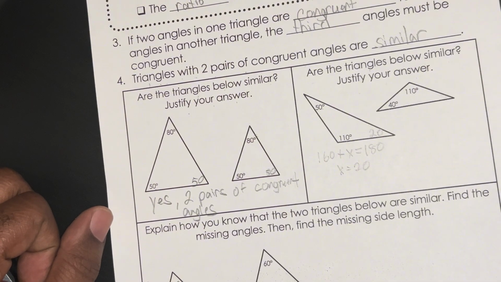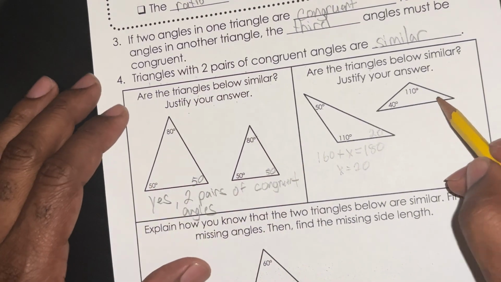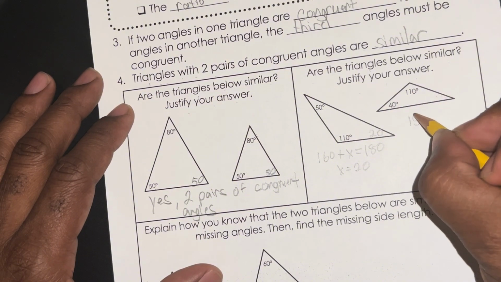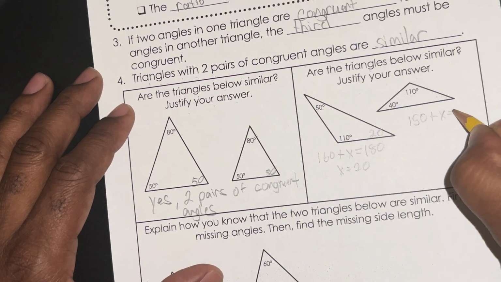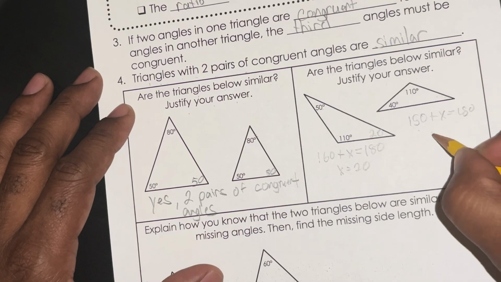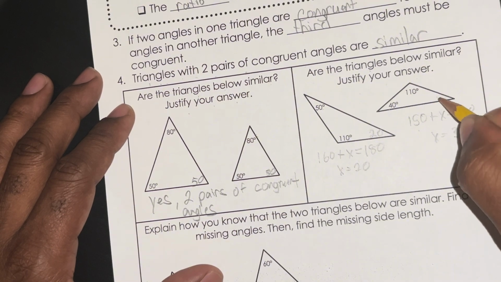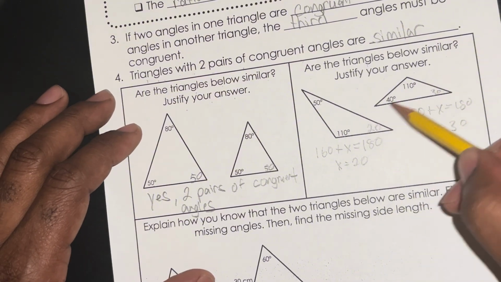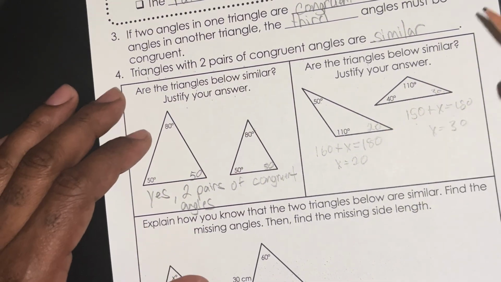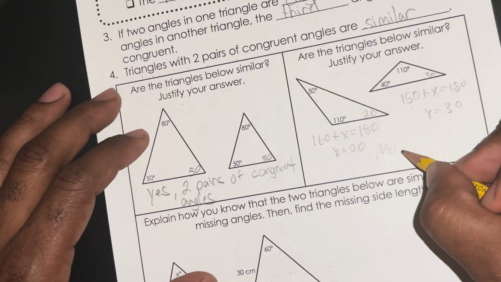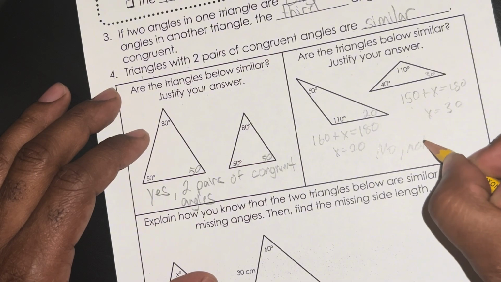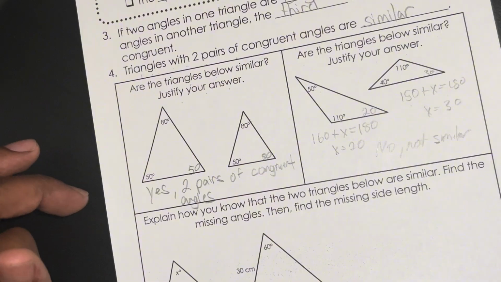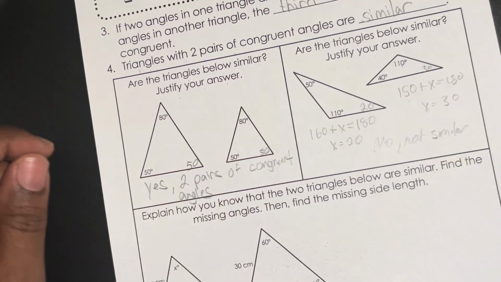So let's see if this is 20 over here. We have 40 plus 110 is 150 plus x equals 180. Subtract 150 from both sides. X equals 30. So since these two triangles do not have at least two angles that are the same, no, it is not similar. They only have one pair that's the same.